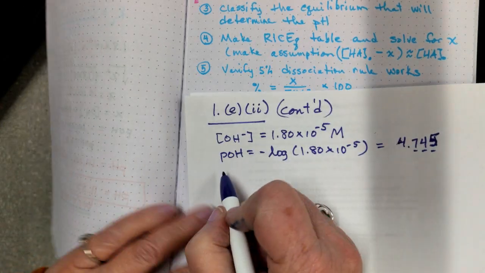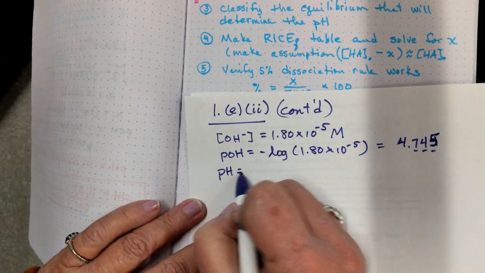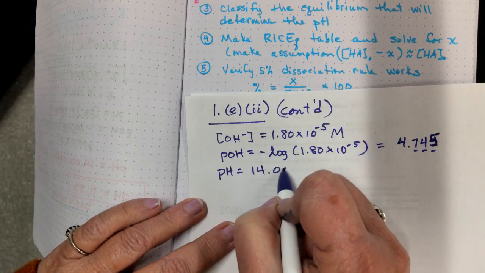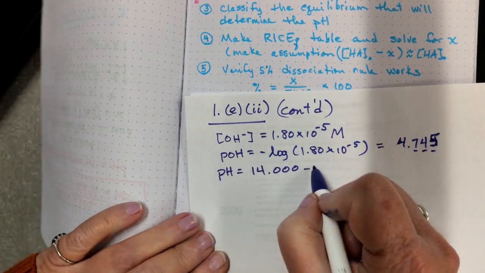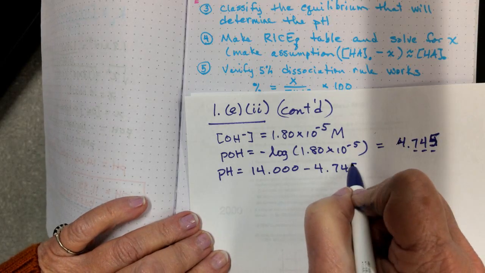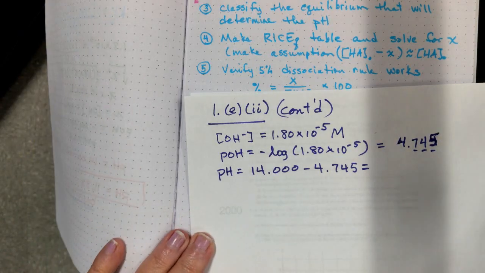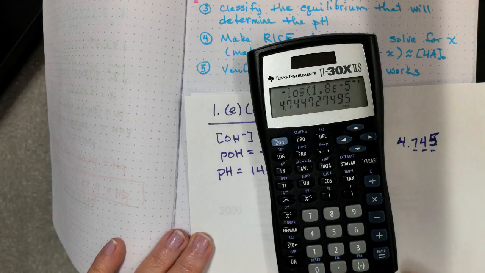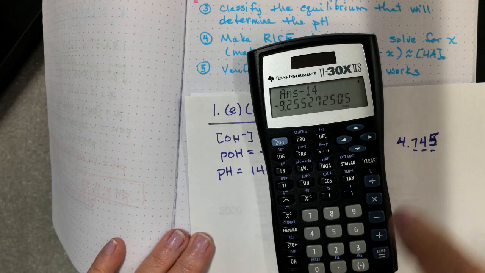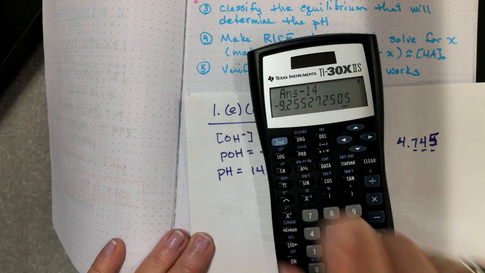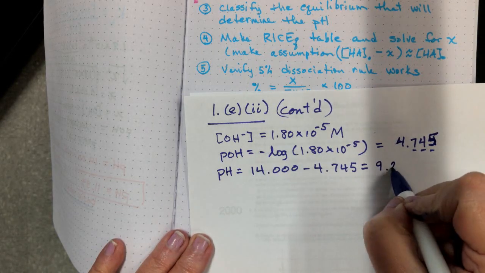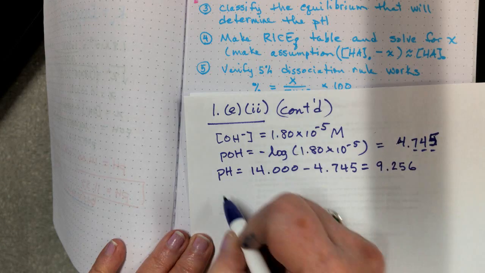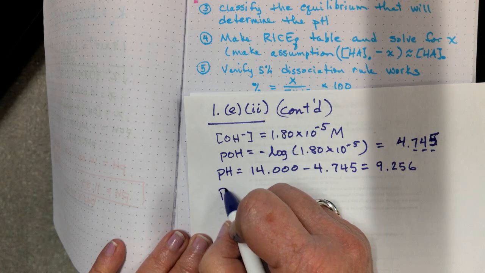All right, but they didn't want pOH, they wanted pH, so I have to remember to subtract from 14. So I show the 14.000. If I want 3 sig figs, I'm going to put 3 zeros there. Minus 4.745. And that's going to give me, notice I'm not clearing my calculator, I'm going to put minus 14, knowing I'm doing it backwards, so I don't worry about the negative. 9.256. So that's my pH.